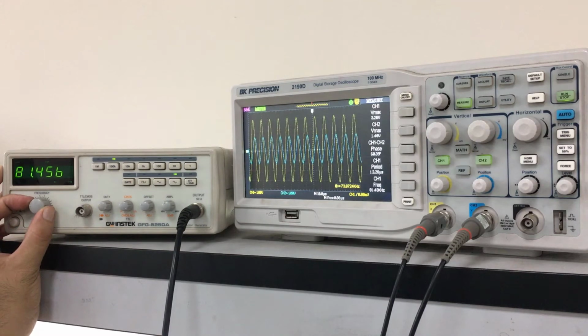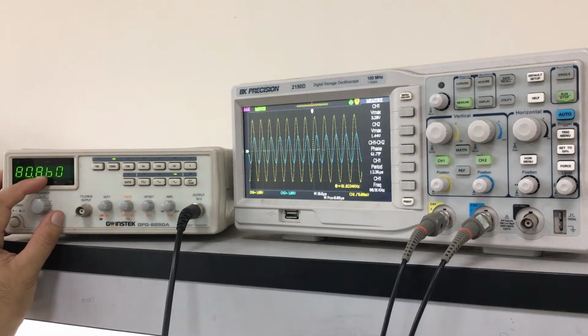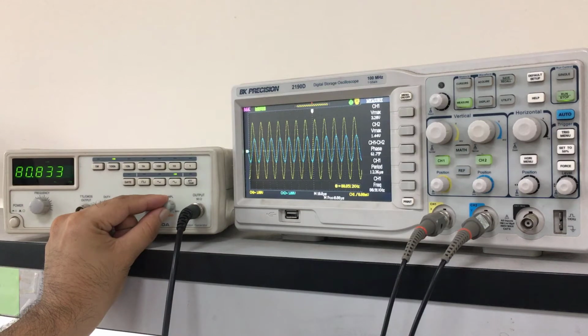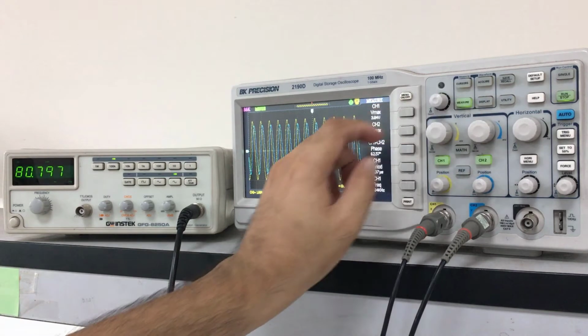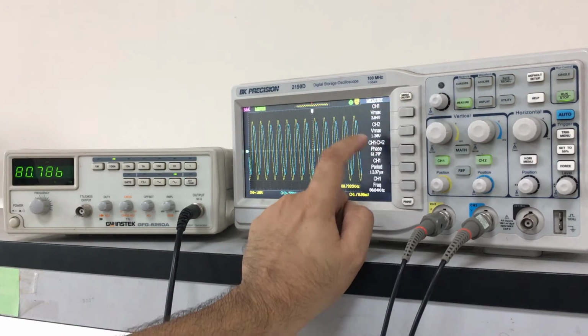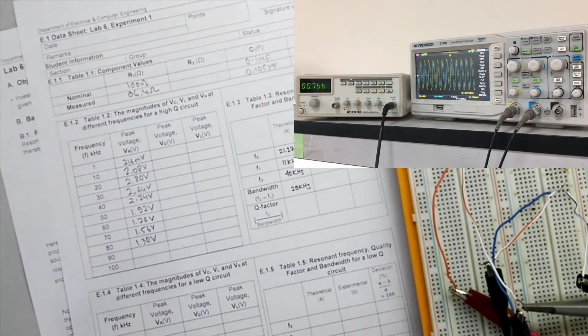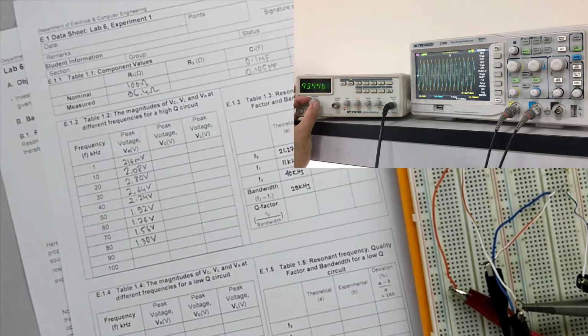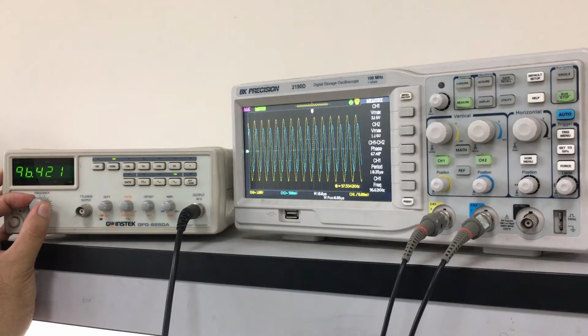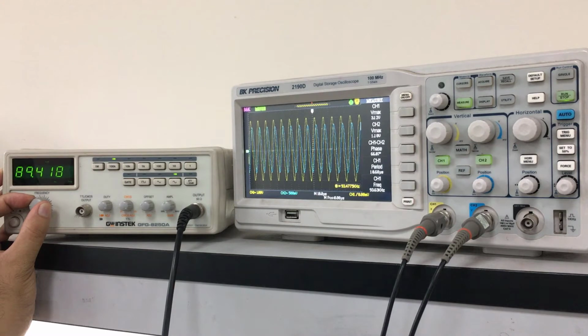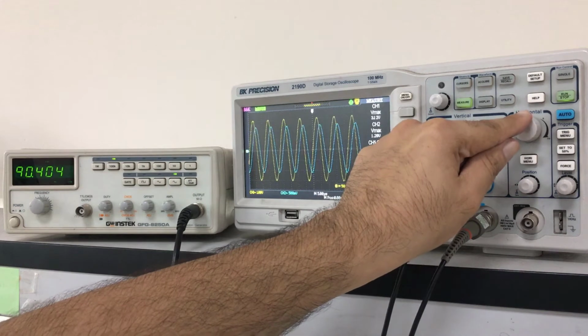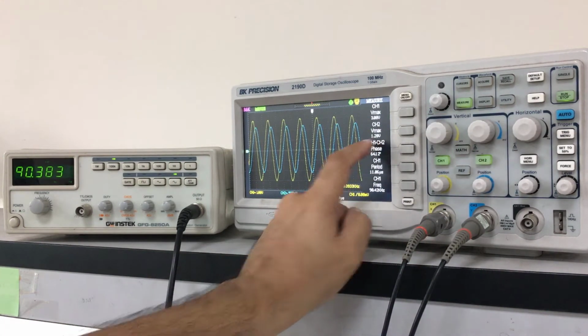Next, we change the value to 80 kHz. For 80 kHz, our output is 1.30. For 90 kHz, our output is now 1.20 volt.